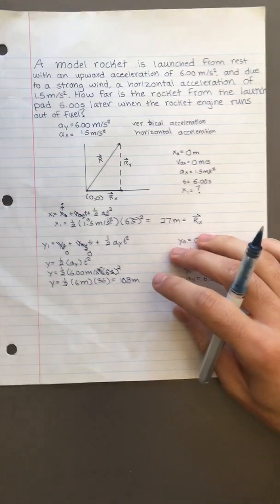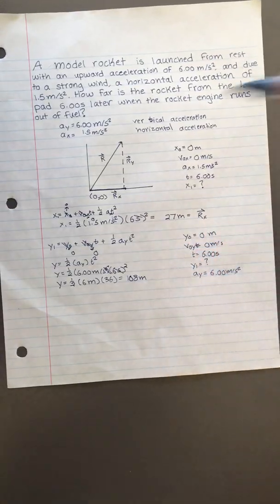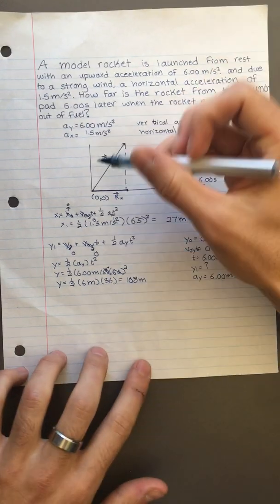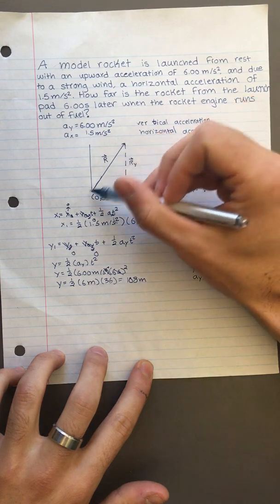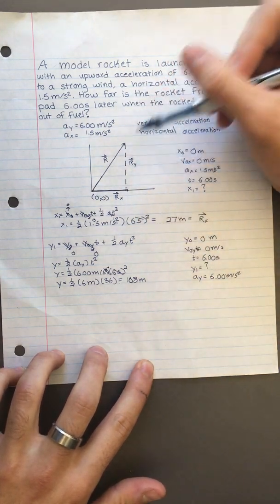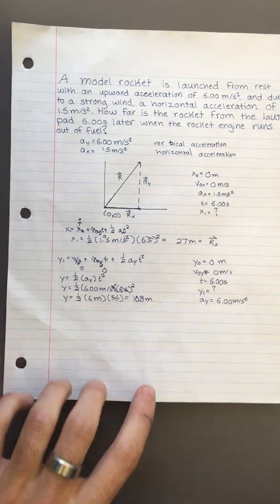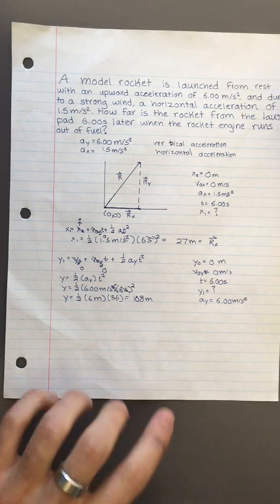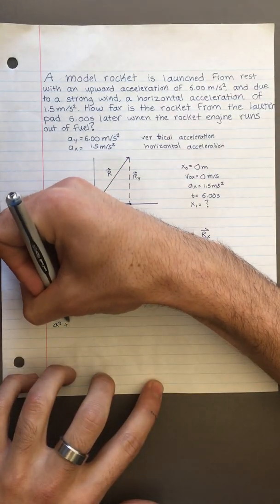All right, so now that we know the x and y components of this rocket's trajectory, we can find this length right here, r, by adding the x and y components. And we can find that using the Pythagorean theorem, a squared plus b squared equals c squared.